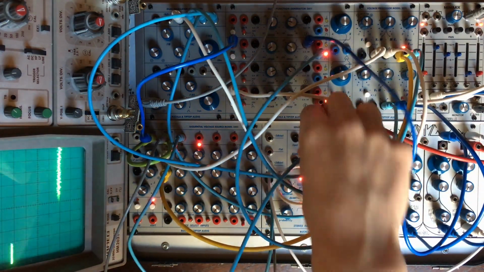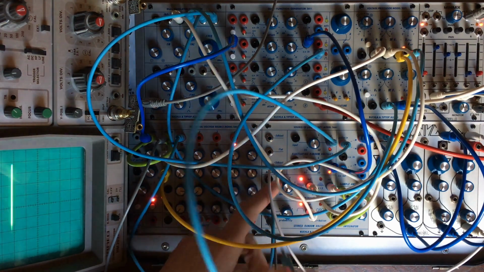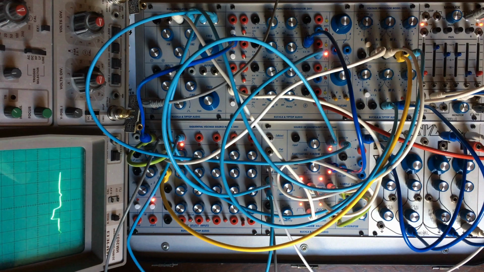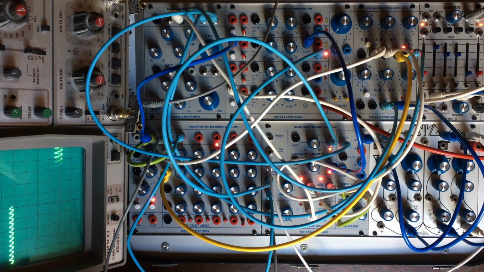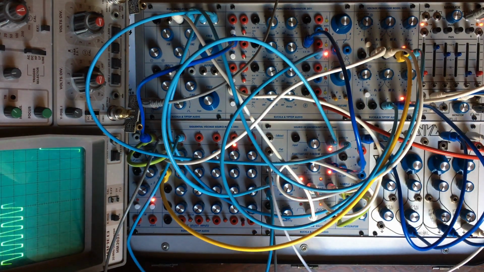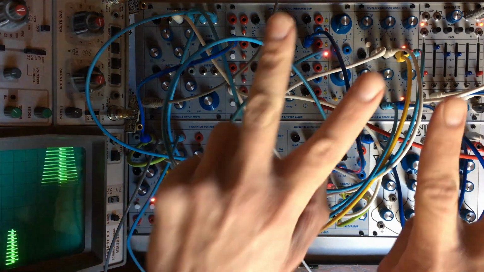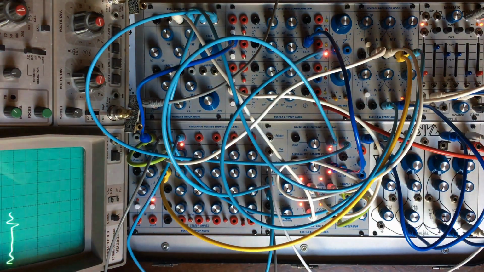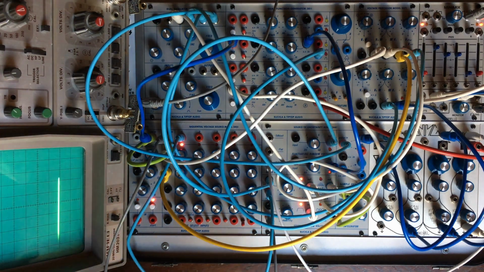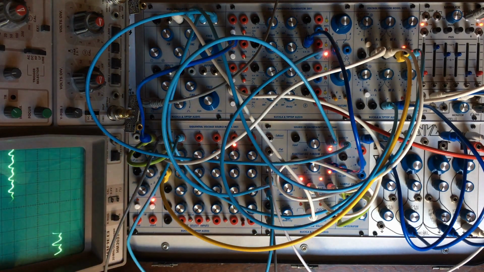Let's set it to fast. Change this. Yeah. Now we are entering the maxi loop territory. We had a fairly normal patch going on before. Okay, we'll unpatch all this and go back with another patch.